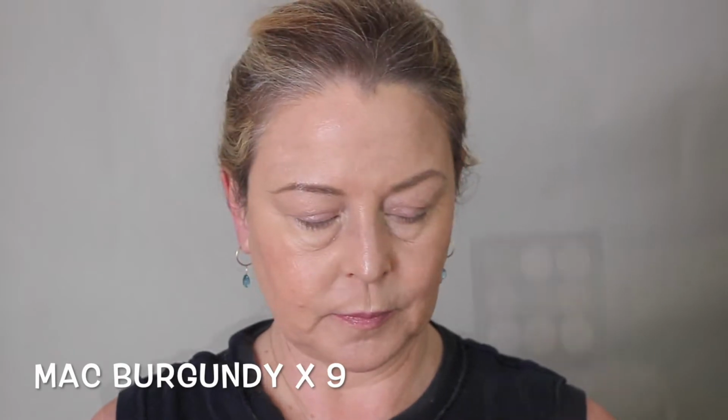There's two palettes that I'm going to consider using today. This is the MAC Burgundy ×9. There's a lot of shades in here that are not going to be workable. So a shimmer, no. A shimmer, no. A shimmer, no. And also really, really dark. And another shimmer. I'm not sure. I might end up using a shimmer today, but off the bat, I'm going to say no. This is really dark, but you could mix it with something else.